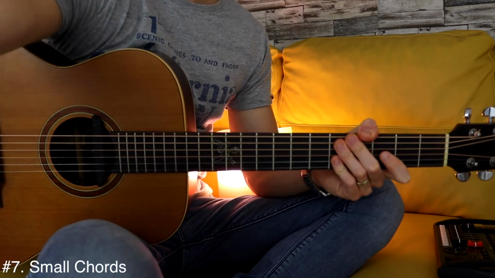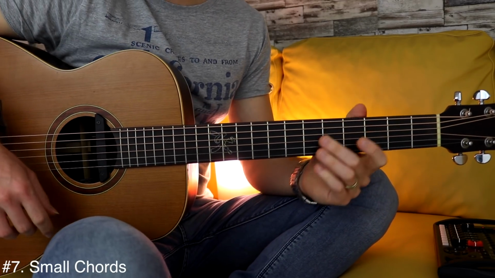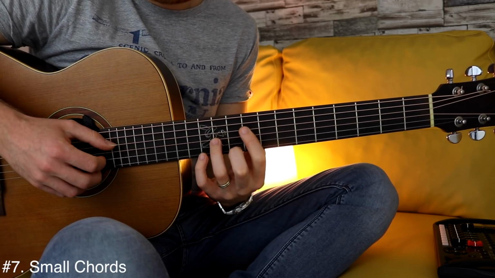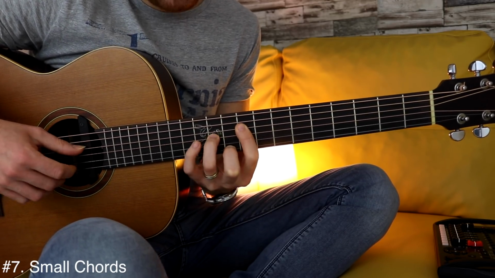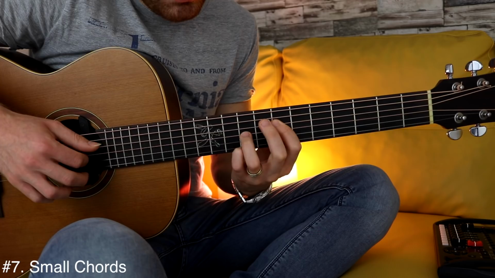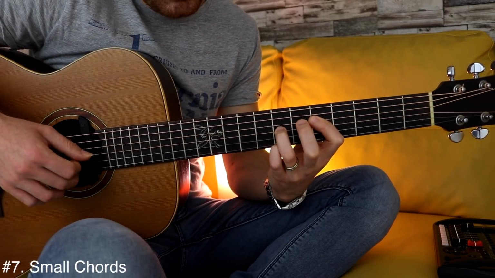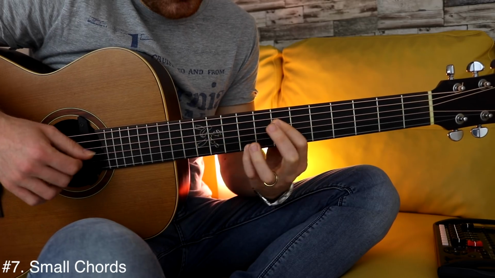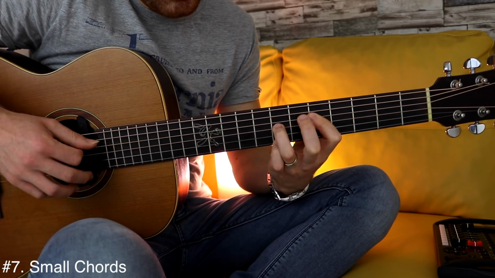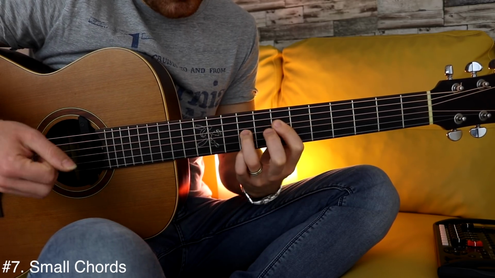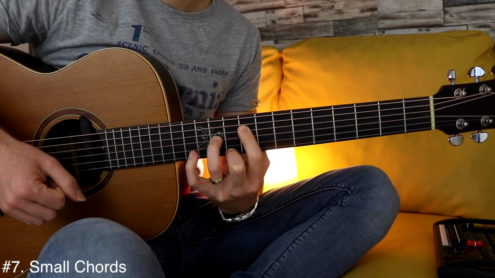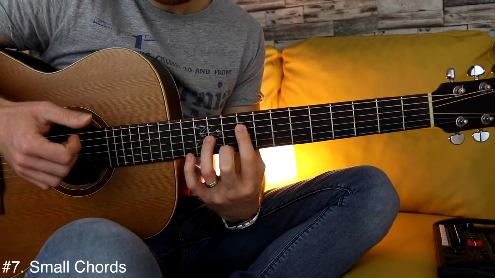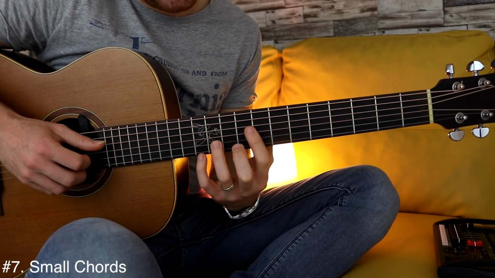Now, one of the ways of playing these chords that I like a lot is to play what I call the small chords. So for example, so the cool thing about playing small chords like this is the fact that we can easily add a melody.